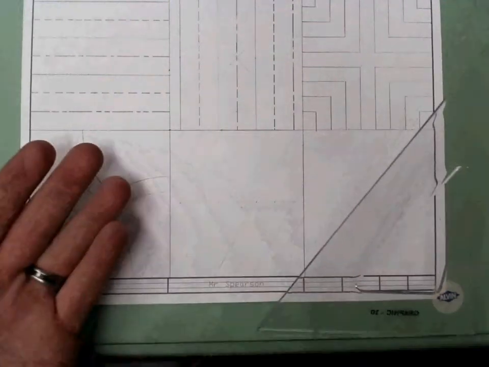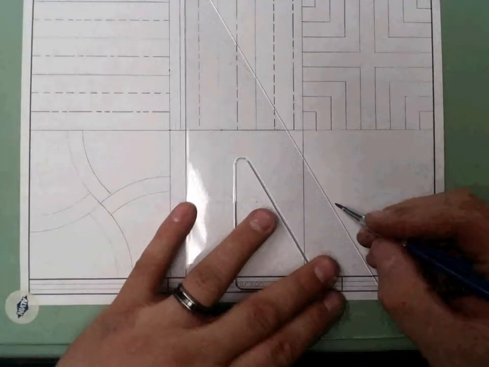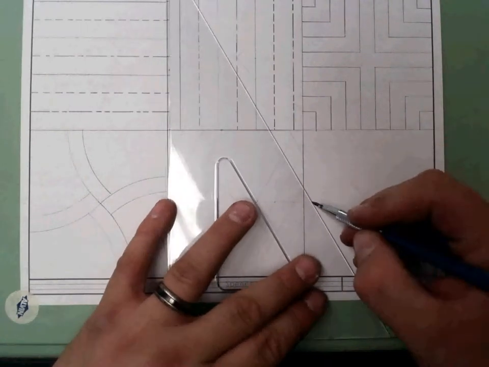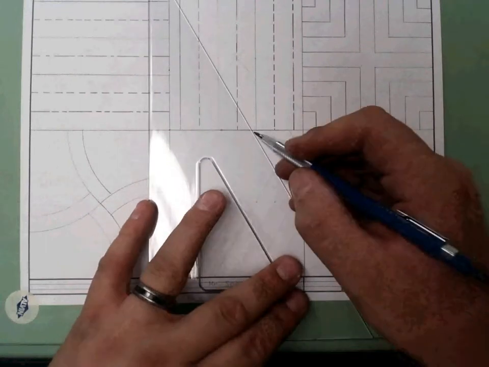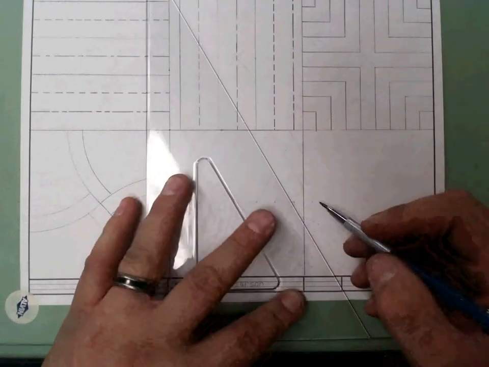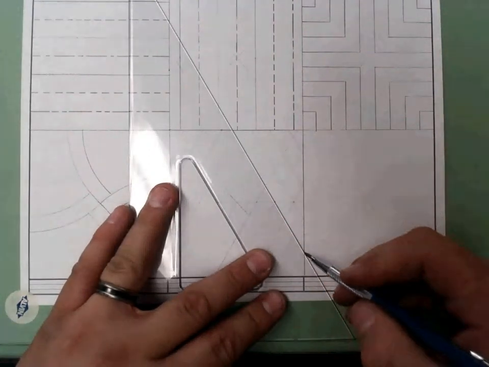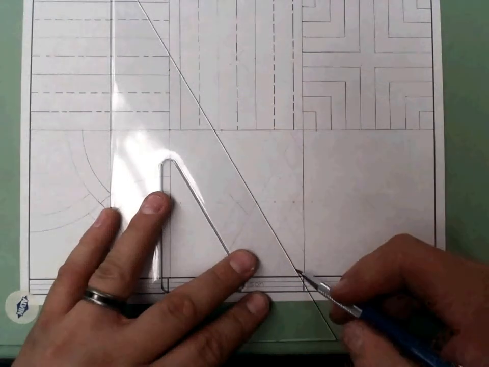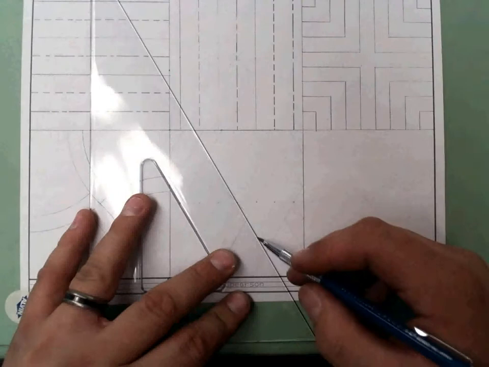Now, I've got to make a grid system, so I'm just going to simply flip this triangle. I'm going to start in this corner. Remember, the whole trick is to be very, very light.